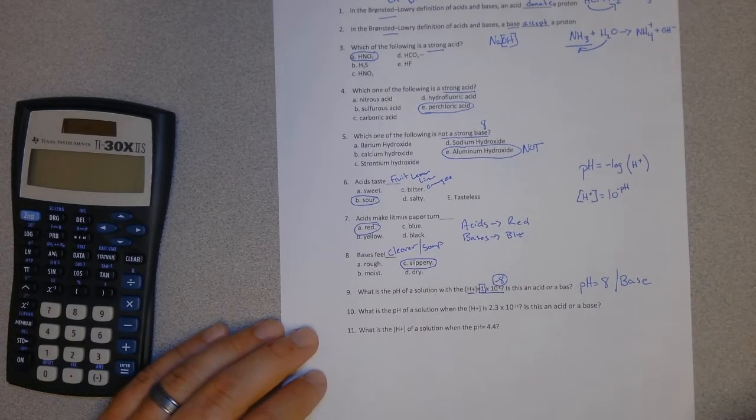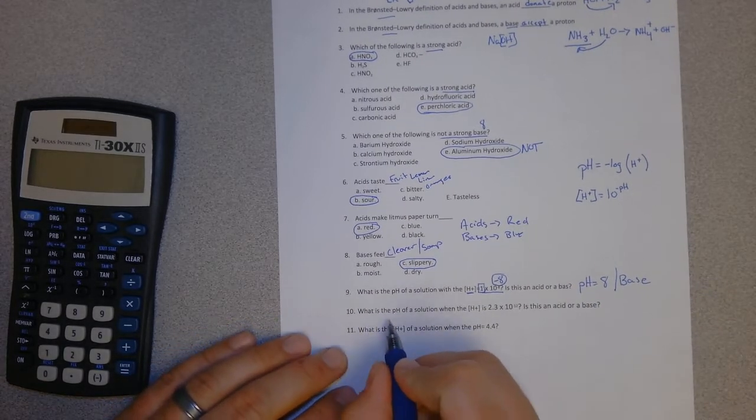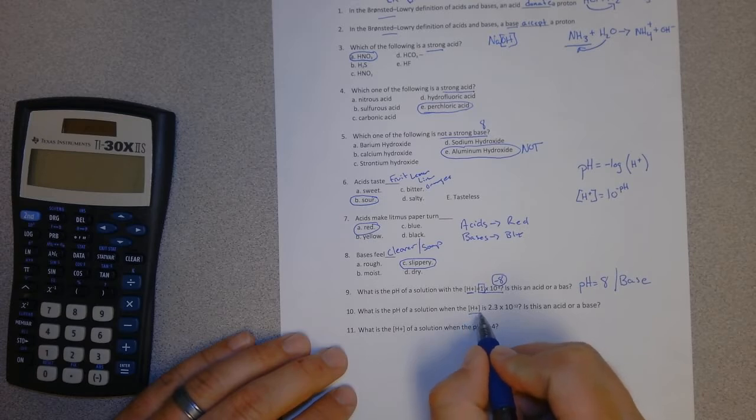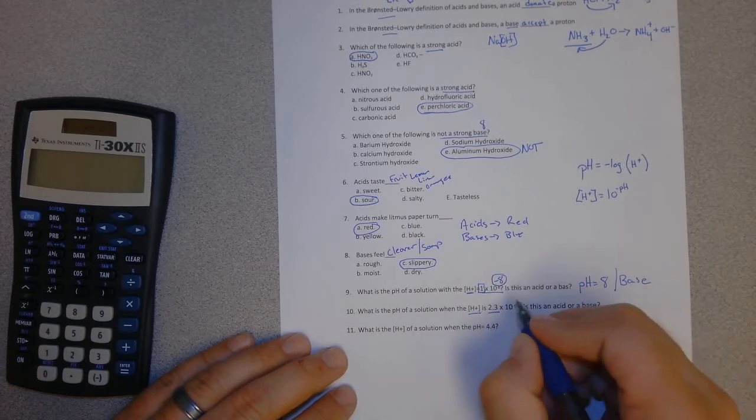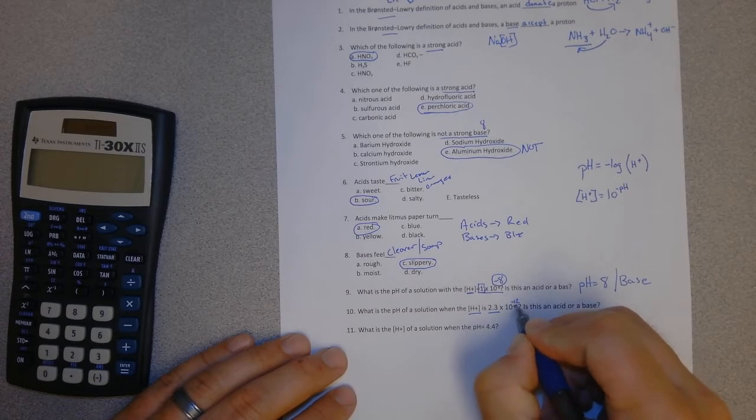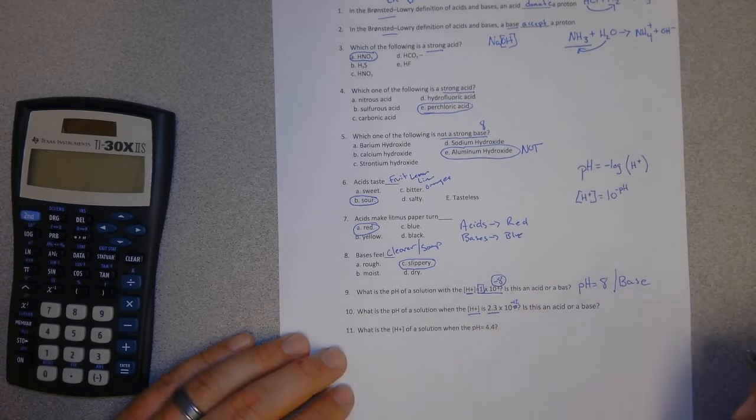On the pH scale, an 8 is going to be a base. Okay, number 10, what is the pH of this concentration of hydrogen? Now, since this is not 1, I'm going to have to use my calculator. This is a negative 12 here if you can't read it. And is it an acid or a base?